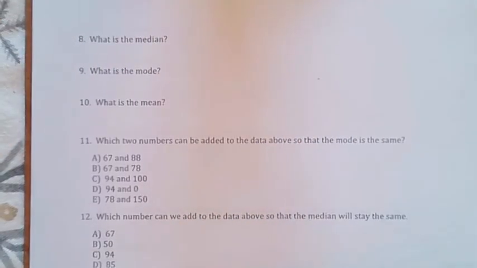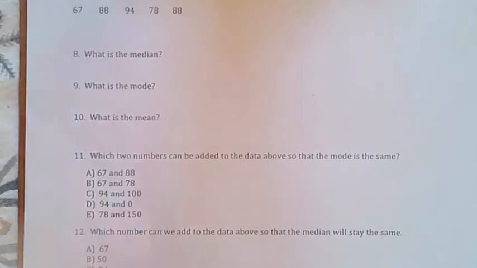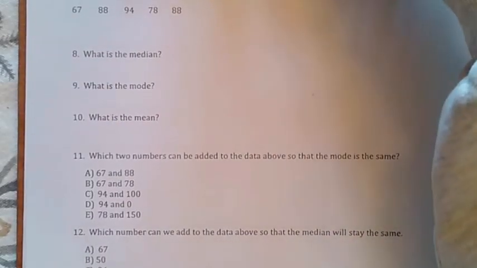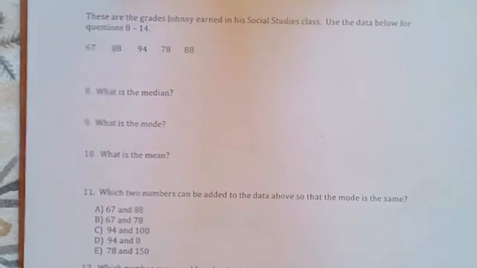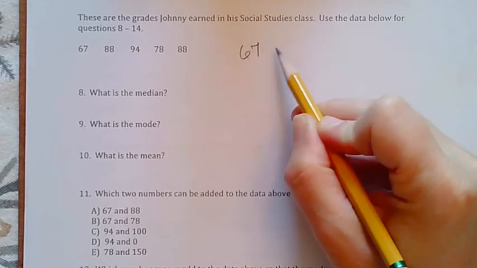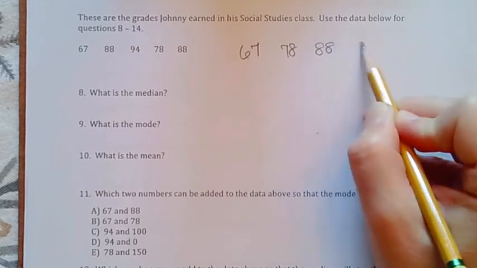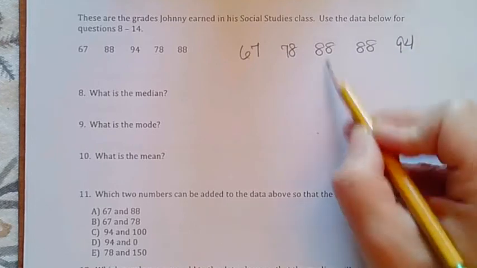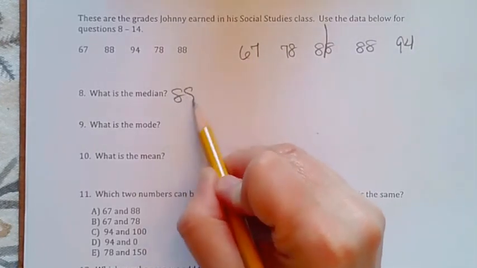Second page. Okay, so now here, these are Johnny's grades. Johnny's in social studies class. And if we want to find the median, we have to put his grades in order. So 67, 78, 88, 88, and 94. Well, that's our median. It's 88 right in the middle.